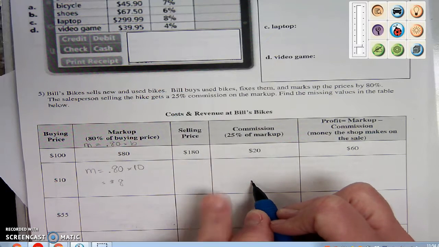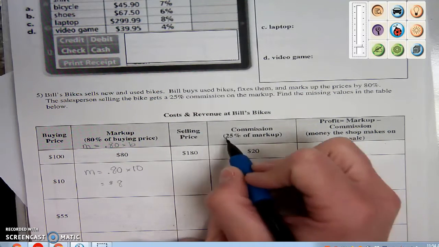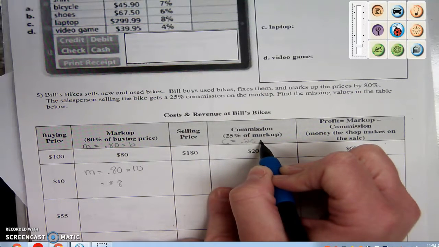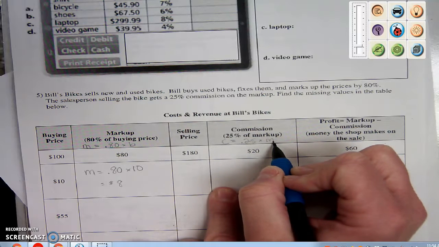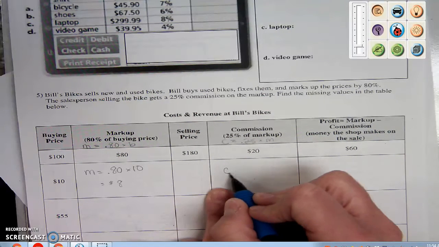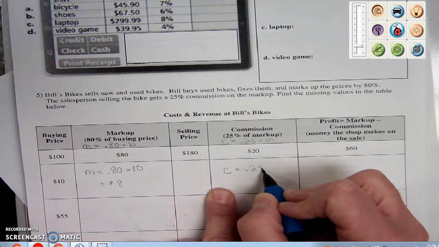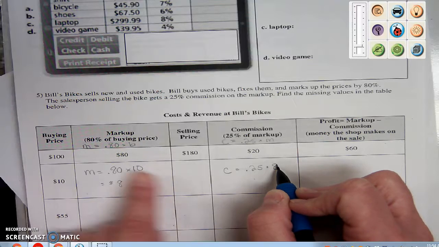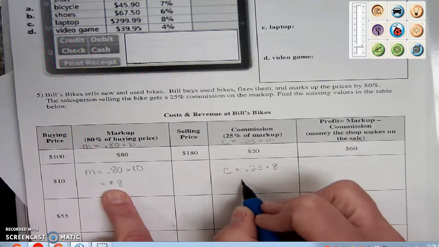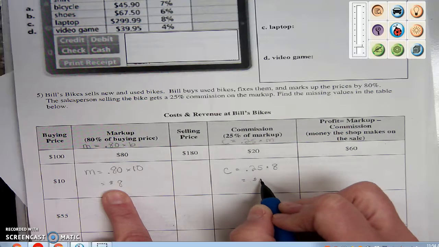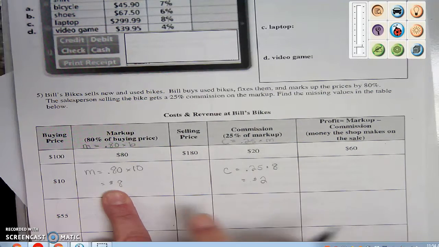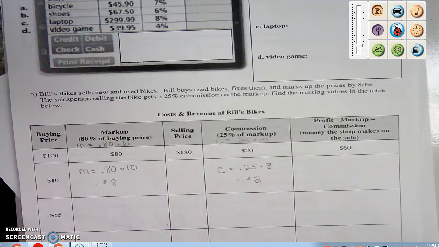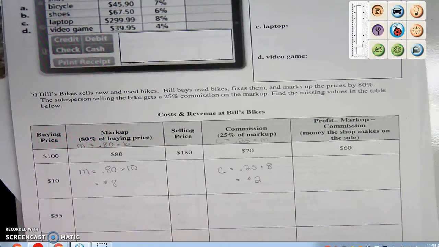The commission is 25% of the markup. So to find the commission, I would do 0.25 times the markup, which is in this case 8. And so that would give you $2. Well, you notice that 10 minus 8 is 2. So here's mathematically why that's true.